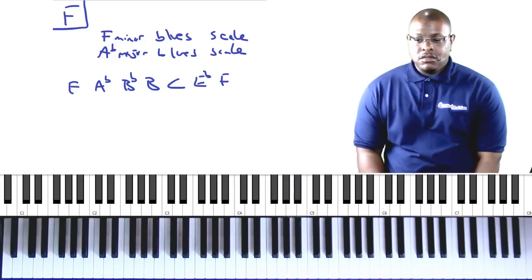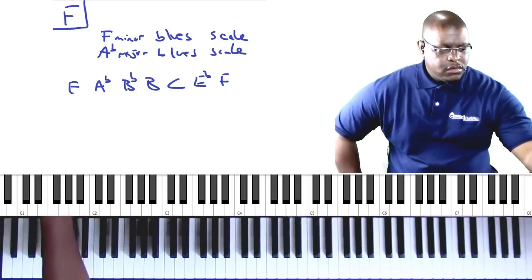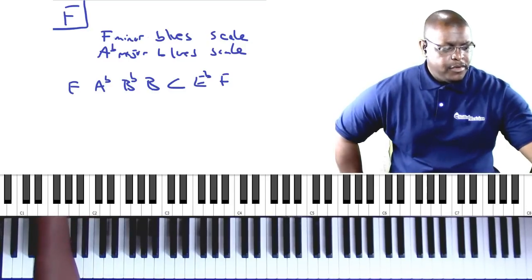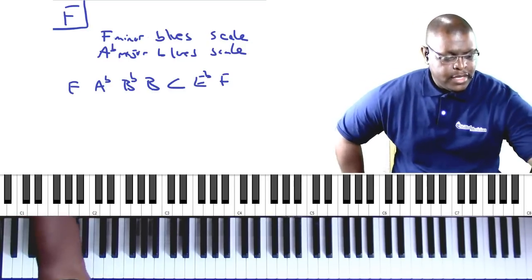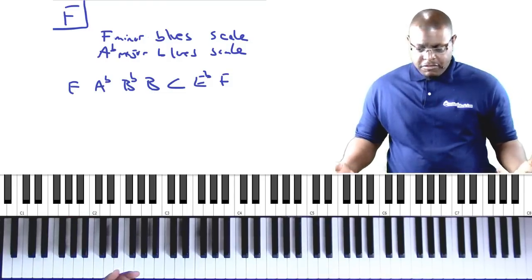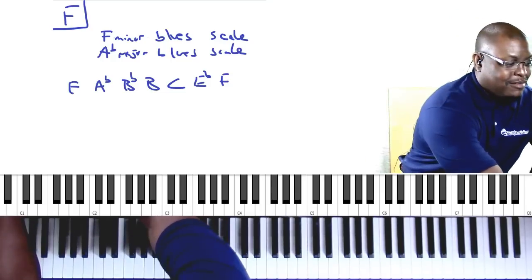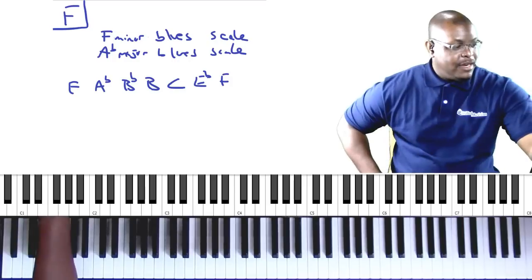And if you don't know who George Duke is or was, just funky piano, or funky Rhodes. He would kill a Rhodes in a heartbeat.